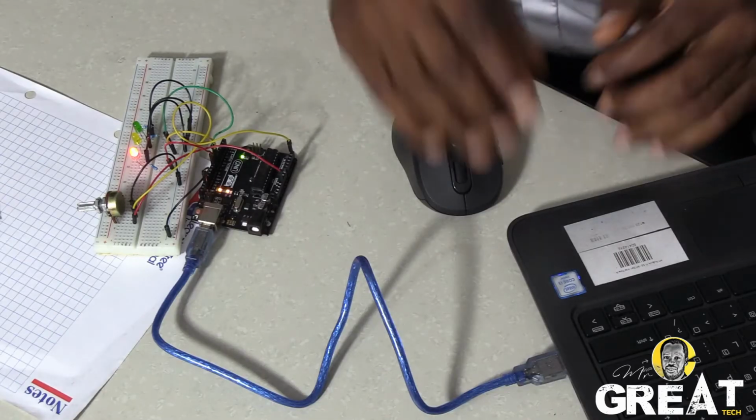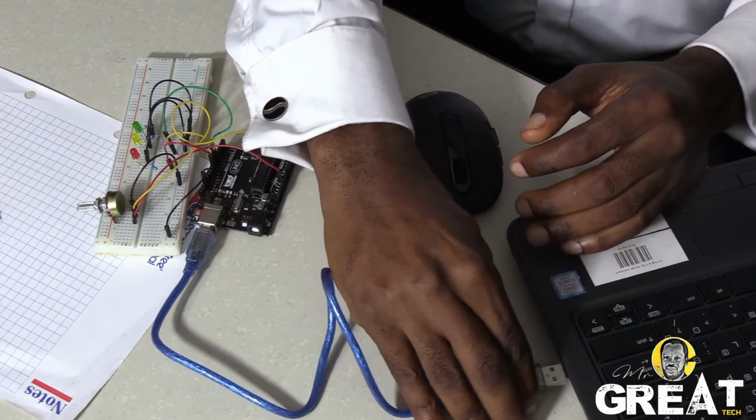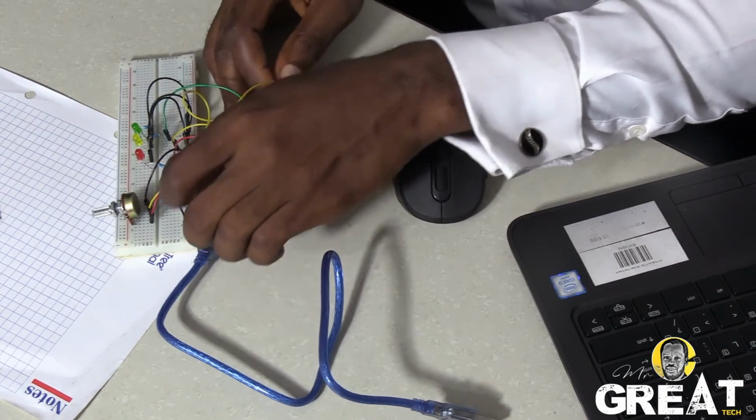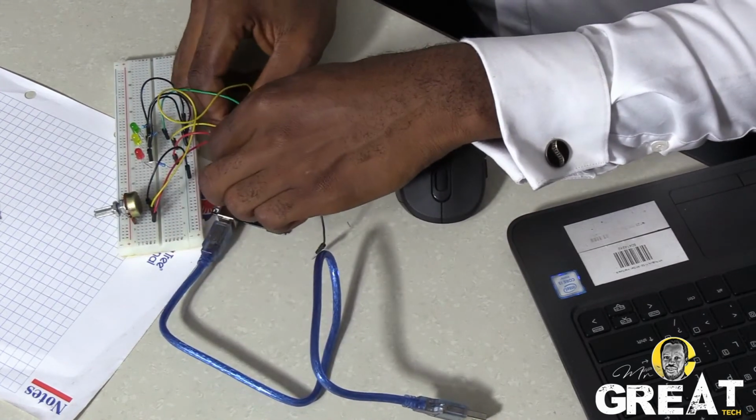Okay, which camera is going to pick? Okay, camera 1, pick up.